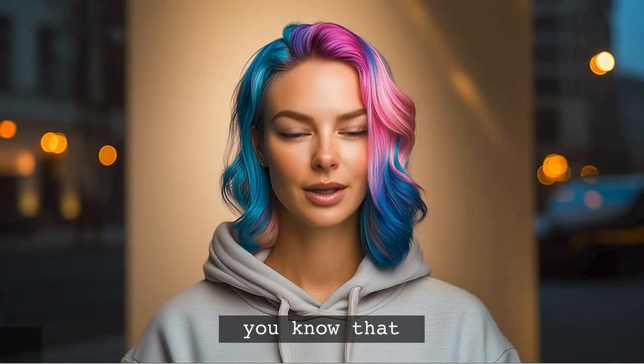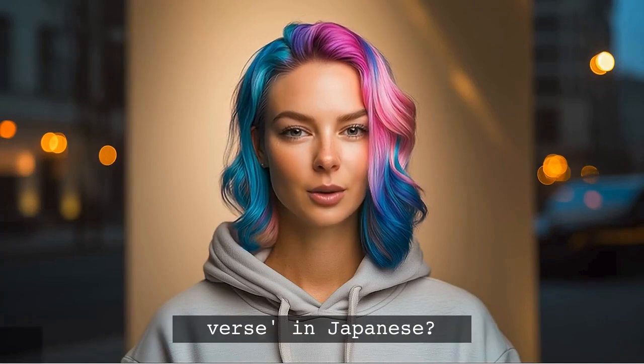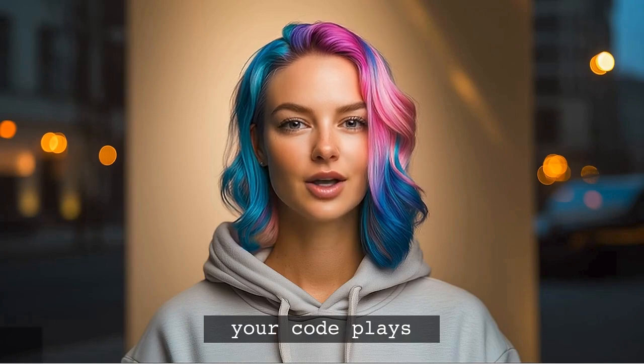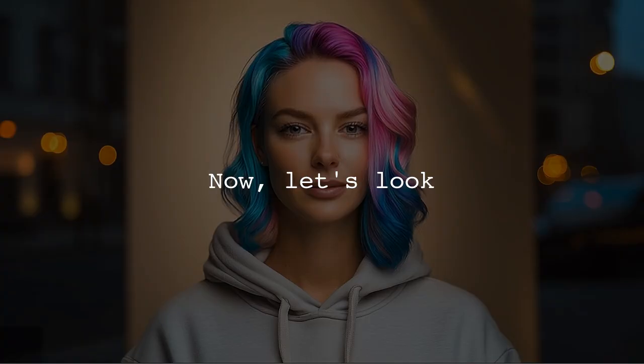Fun fact, did you know that the word haiku means playful verse in Japanese? So let's make sure your code plays nicely too.